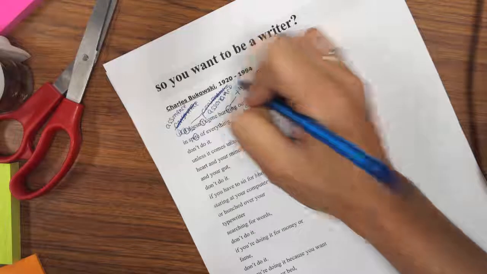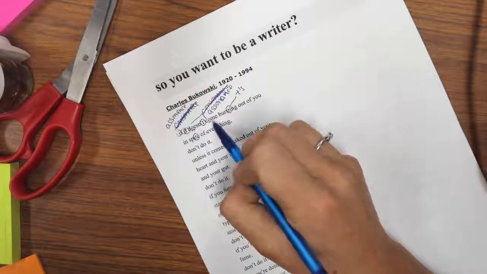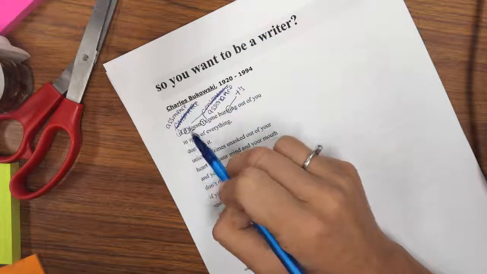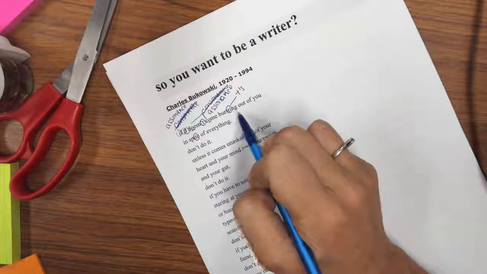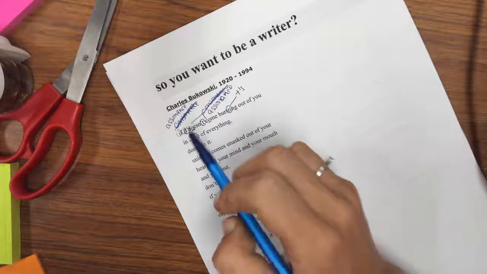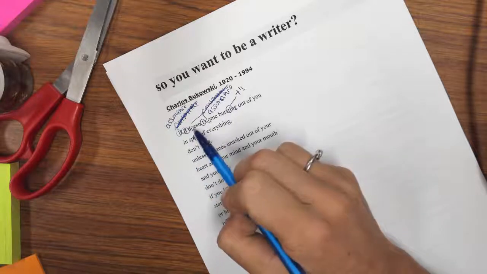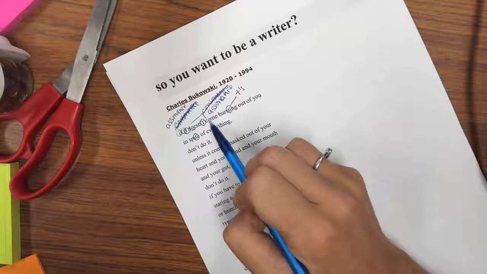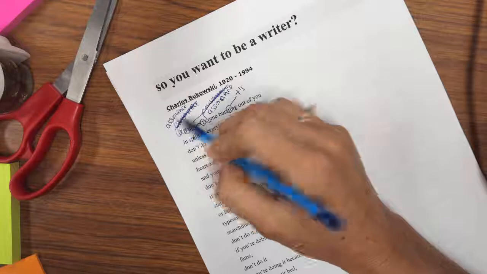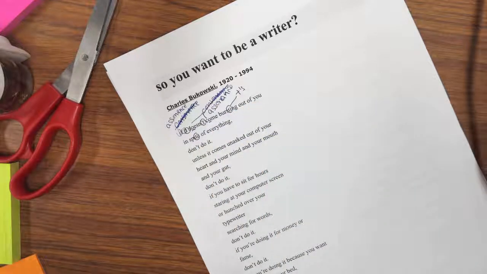Assonance. All right, in the in doesn't, in the in come. If it doesn't come bursting out of you in spite of everything. So again, we have the short I sounds, and we have the sound in doesn't and come. That's both assonance. So the writer on purpose is putting words close together that repeat a vowel sound.